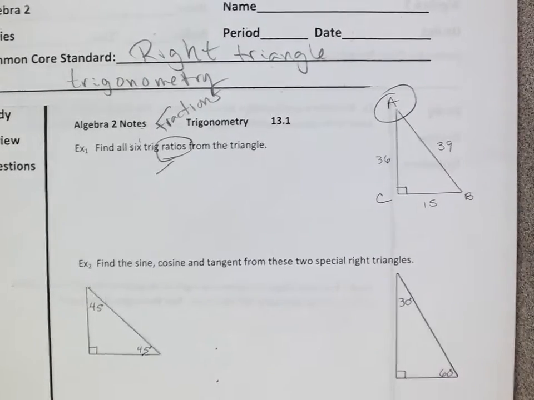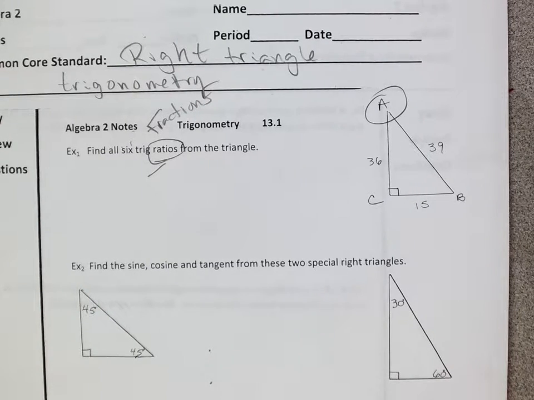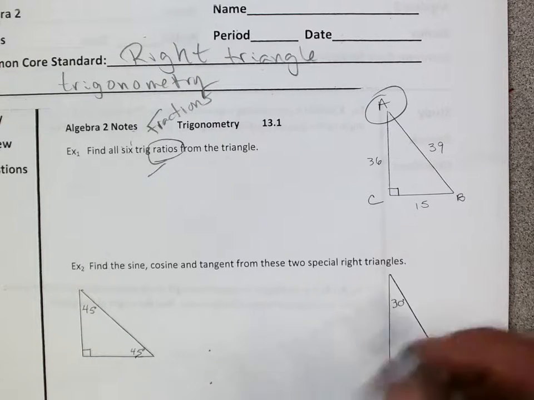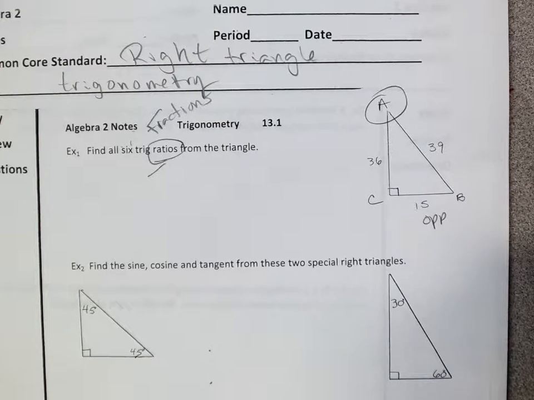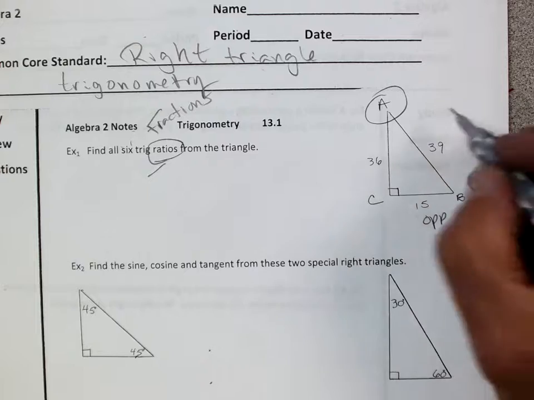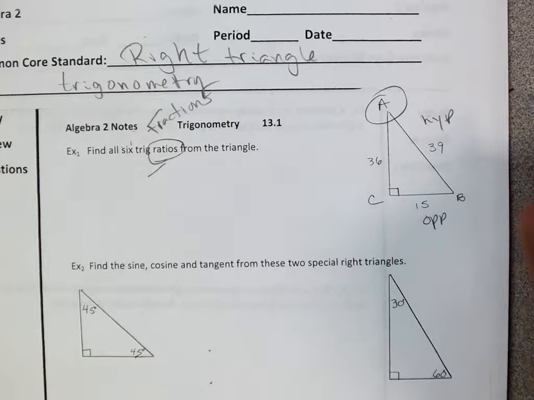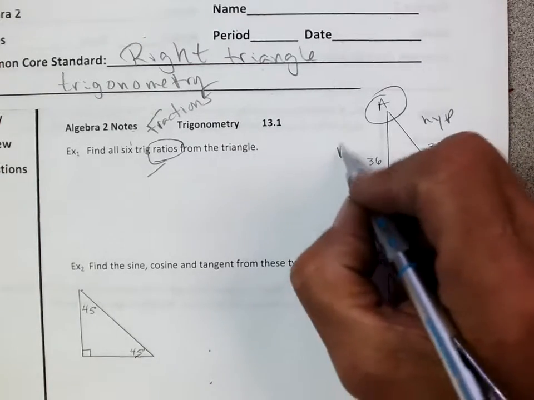So once we pick A, then the names of the sides come together, okay? You pick your angle, then the sides have names, right? So that's obviously my opposite. Everybody agree with that? That's my hypotenuse. Everybody agree with that? And that's my adjacent, okay?